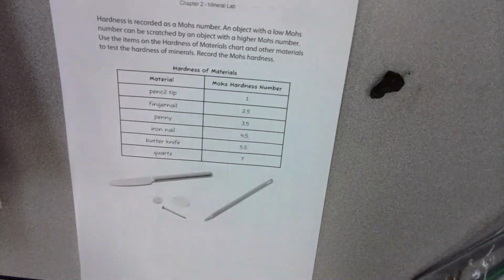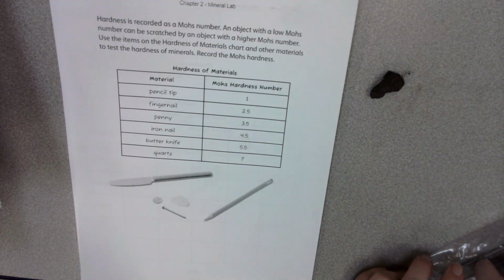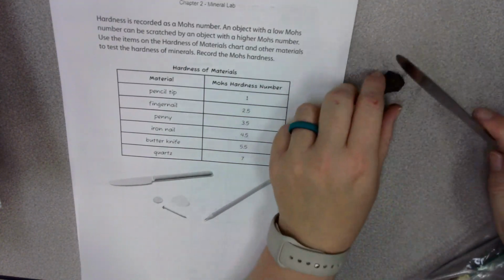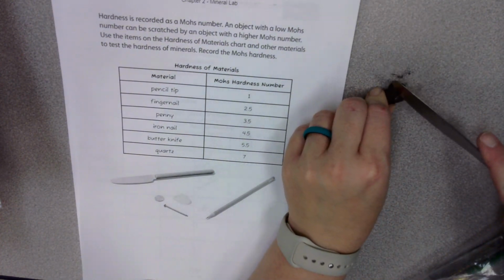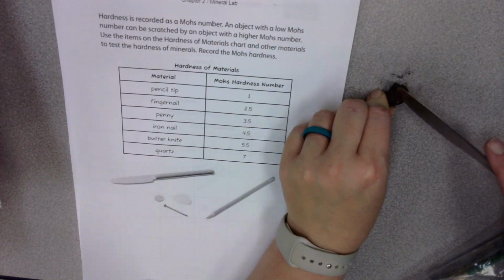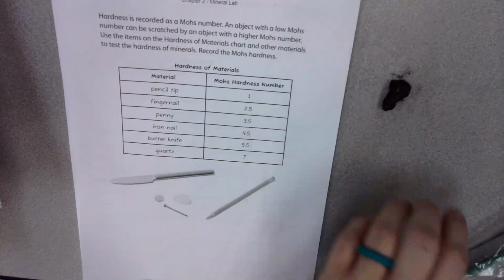Okay, next one is the butter knife. So out of my bag. I'm just trying to scratch it as best as I can. I'm starting to get a little bit, but I don't know. I don't really think it's going the whole way.